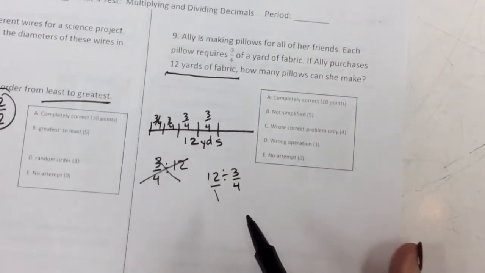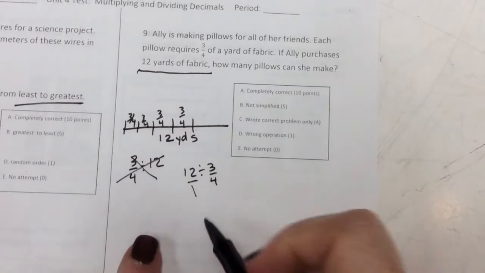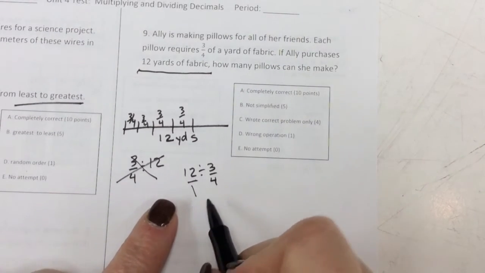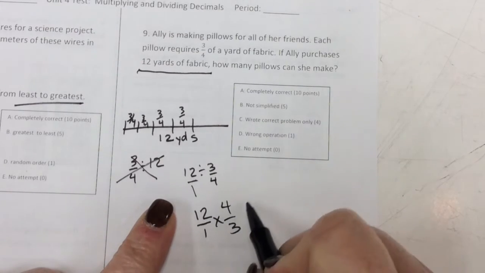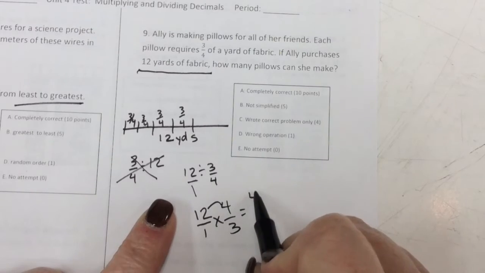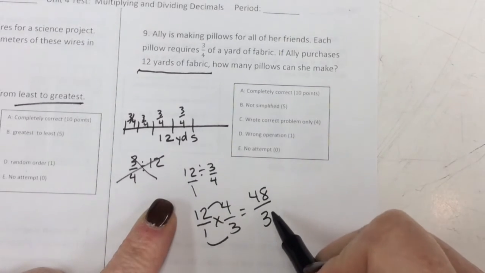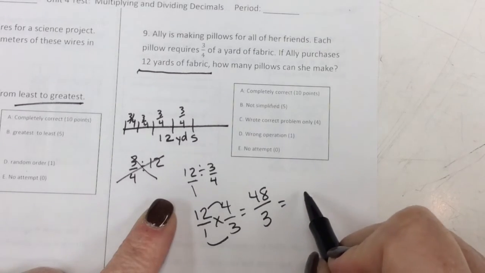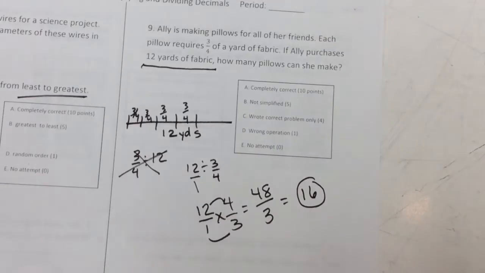Now, we don't divide fractions. We multiply by the reciprocal, right? So I'm going to do keep, change, flip because we never divide fractions. So 12 over 1 times 4 over 3. 12 times 4 is 48. 1 times 3 is 3. 48 divided by 3 is going to be 16. She can make 16 pillows.